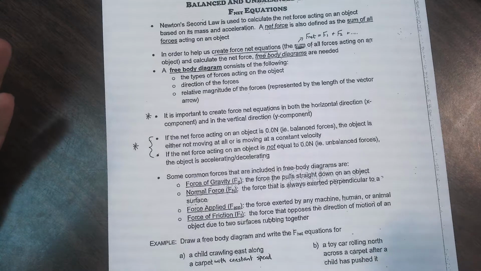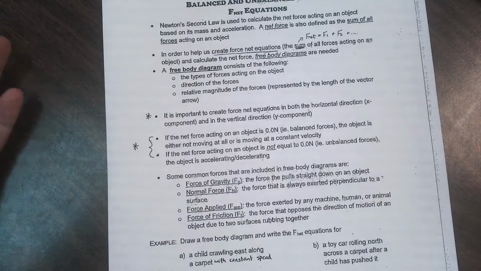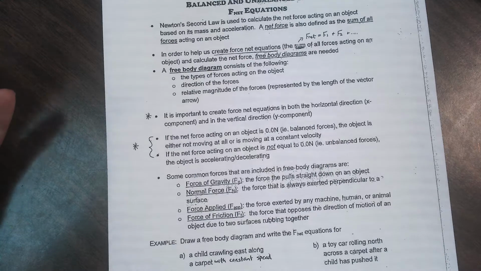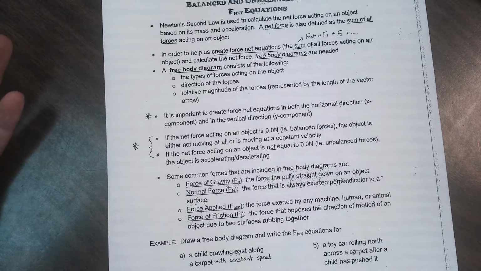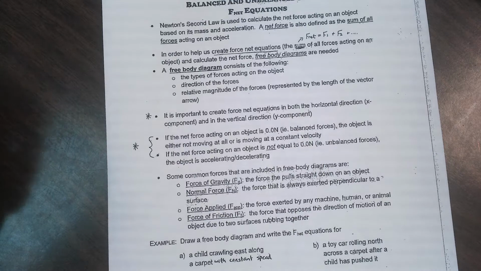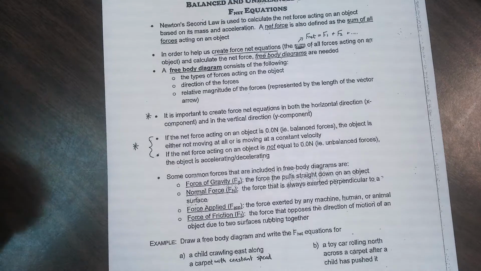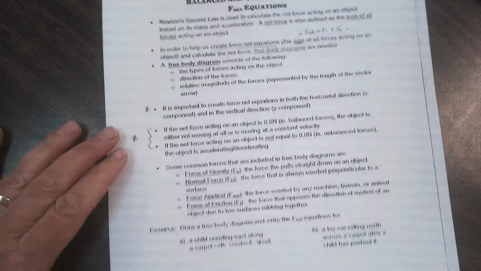But if it's at a constant velocity or it's at rest and it's not moving, then there is an equal balance of forces. If the net force acting on an object is not equal to 0, then there's an unbalanced force and it's either accelerating or decelerating.